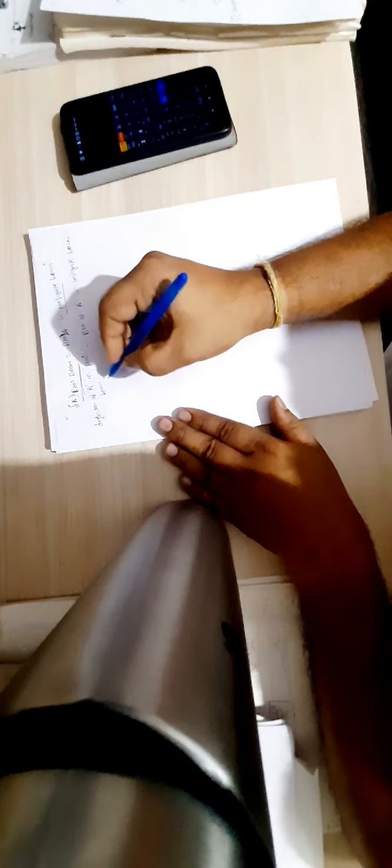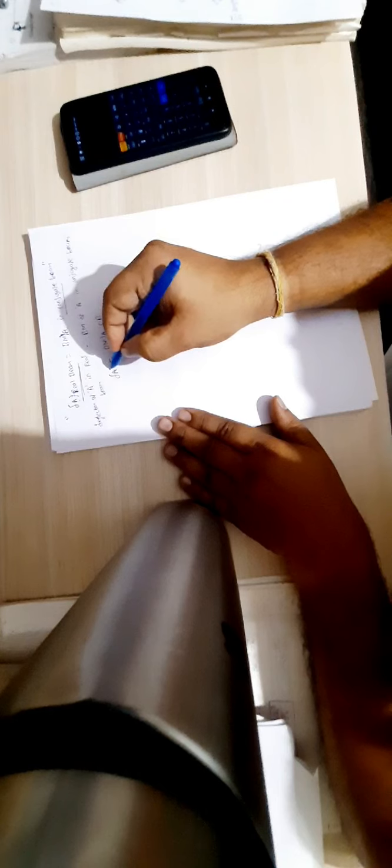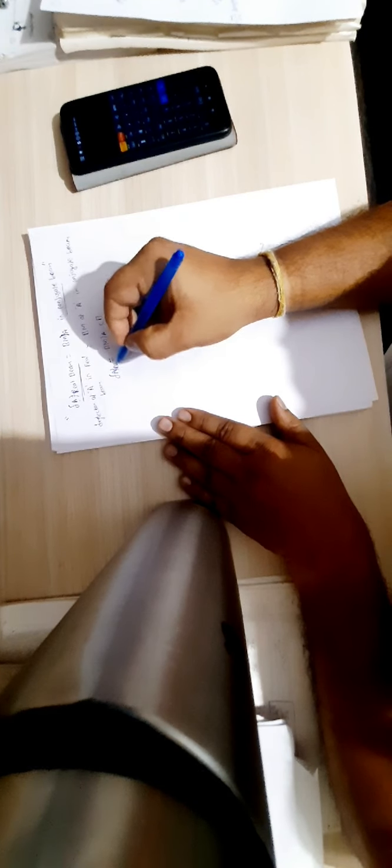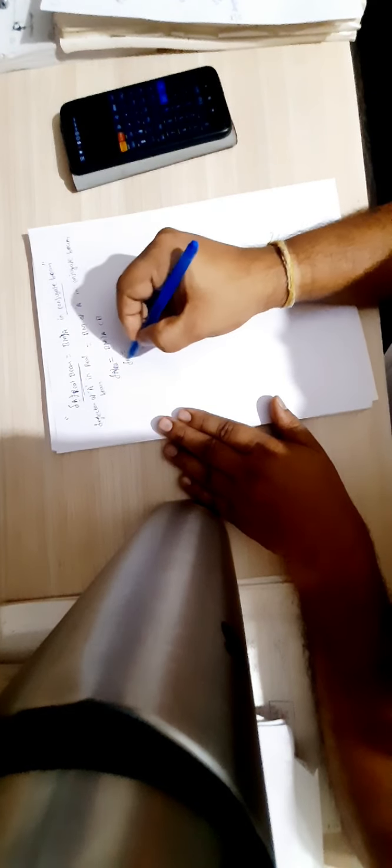So now let us find the deflection at point A. Delta A equals the bending moment at point A in the conjugate beam. So we need to find the bending moment at point A.